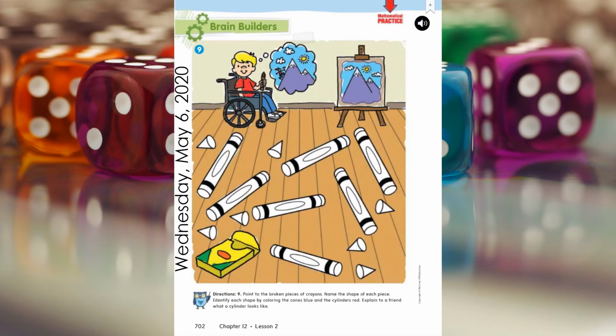Ooh, coloring page here. Let's see. Point to the broken pieces of crayons. Name the shape of each piece. Identify each shape by coloring the cones blue and the cylinders red. Okay, so it looks like what they did here was take some brand new crayons and break them all up. How do you like that? All right, so we're going to need blue and red.